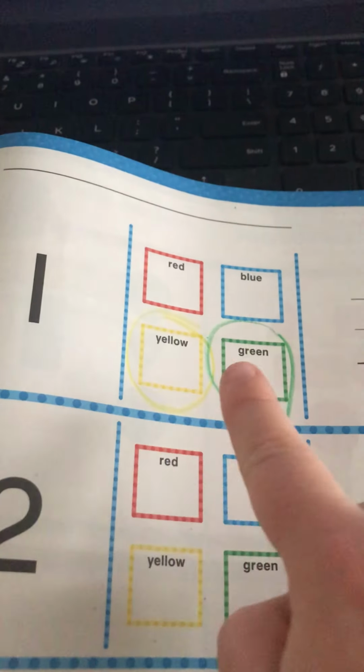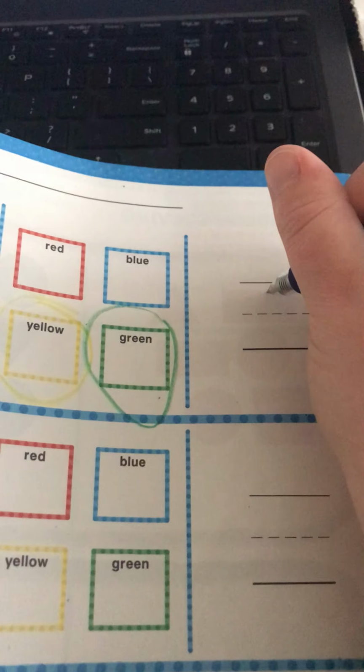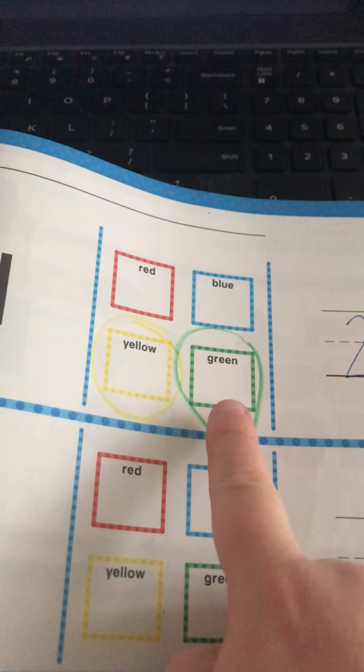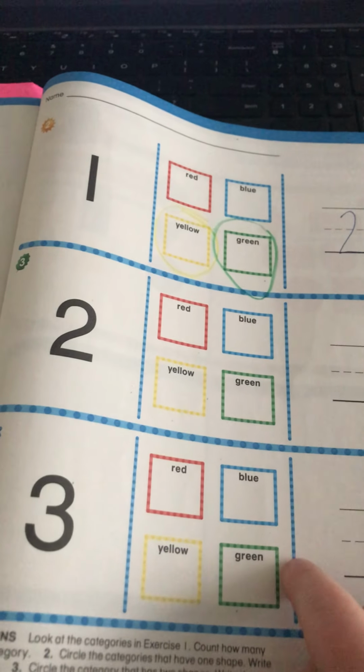How many categories only have one shape? How many categories? 1, 2. So put the number 2 on your line. Make sure you use pencil. Put the number 2 on your line because 2 categories have one shape. And that's how we're going to do this page.